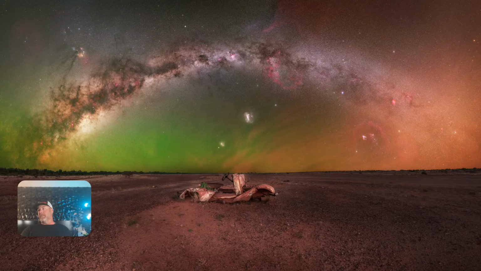So stack 20 minutes, 30 minutes of data on Orion, as opposed to using that 30 minutes to get a full panorama in hydrogen alpha. I hope that makes sense to you guys, and that's a lesson I learned through trial and error.